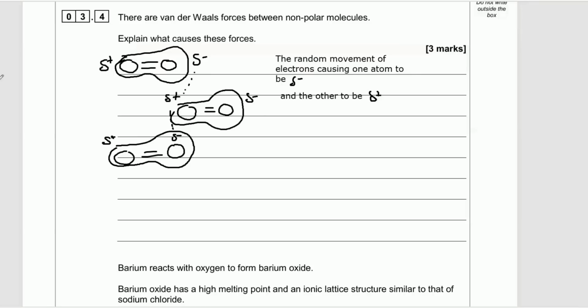Or you could just say it causes a dipole to form. If I want to be more precise, this causes a dipole in the covalent bond.